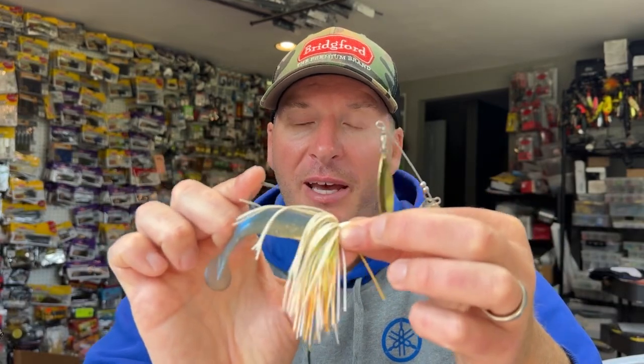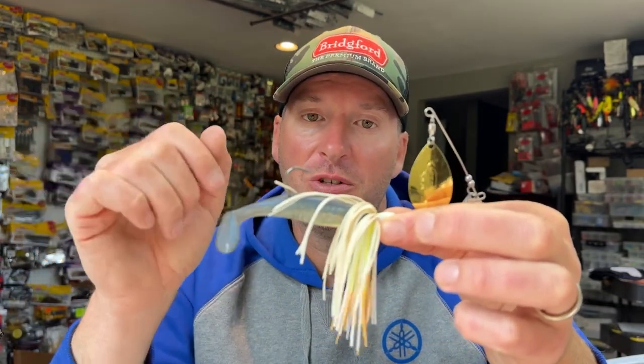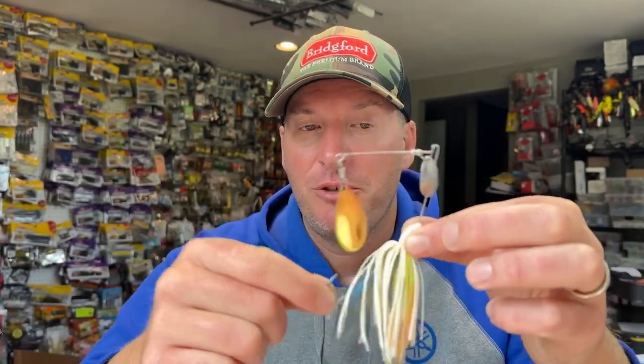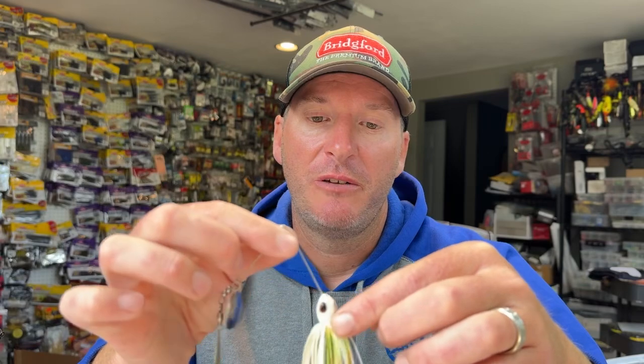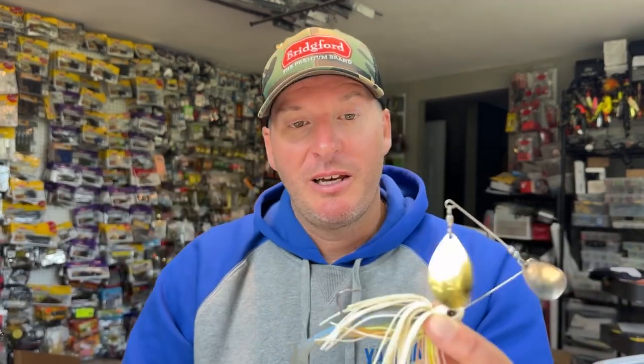So looking at the overall length of the hook from the head of the bait is something to pay attention to as well. Not necessarily a right or a wrong. I do like the idea of not needing a trailer hook. And personally, I really like the fact that these are longer because it takes away some of that short striking from the fish. But it is, again, another component to pay attention to.